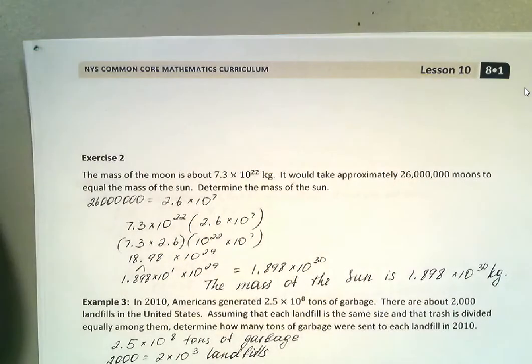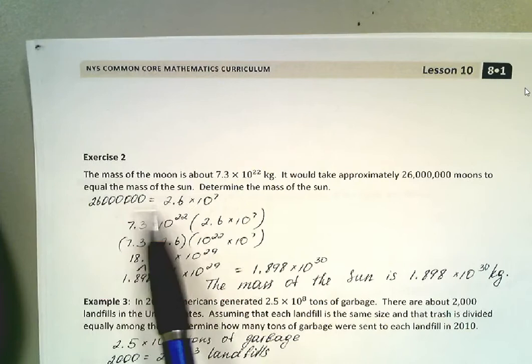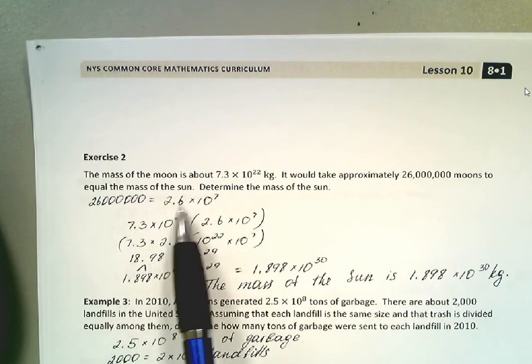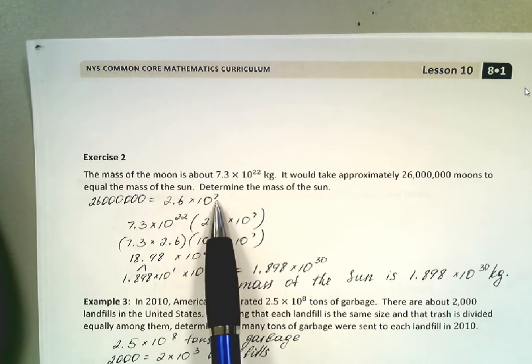The mass of the moon is about 7.3 times 10 to the 22nd kilograms. It will take approximately 26 million moons to equal the mass of the sun. Determine the mass of the sun. Okay, so first I changed again 26 million moons into scientific notation, and I put my decimal between 2 and 6 and multiplied it by the power of 10 to the power of 7.